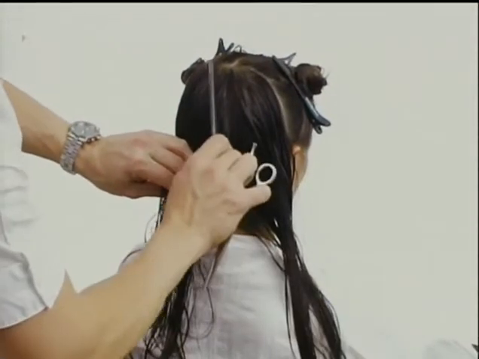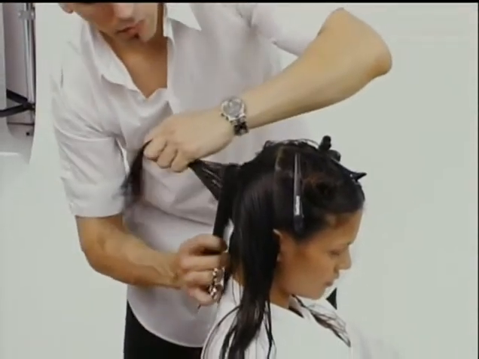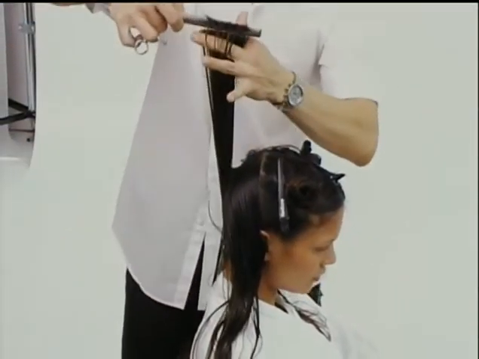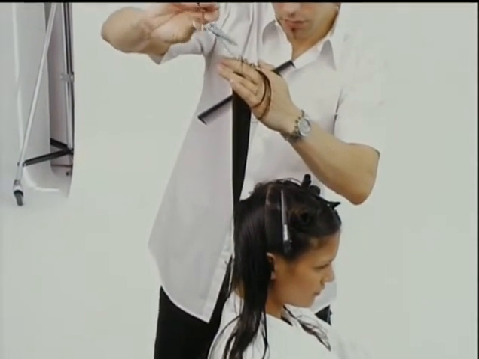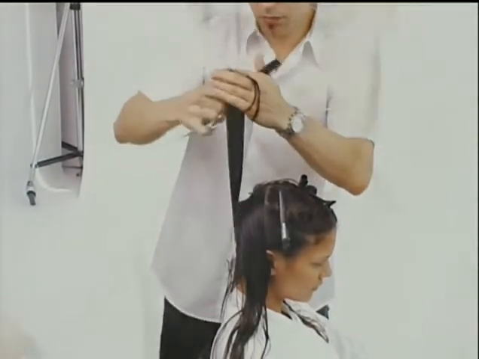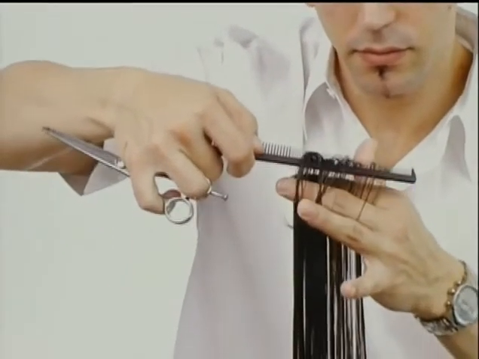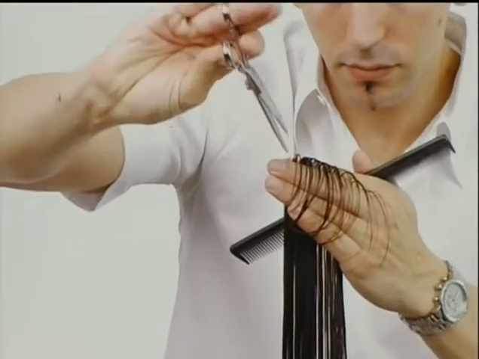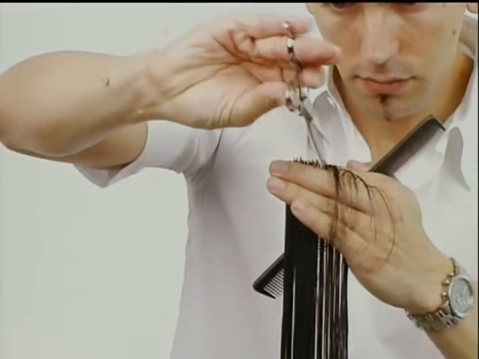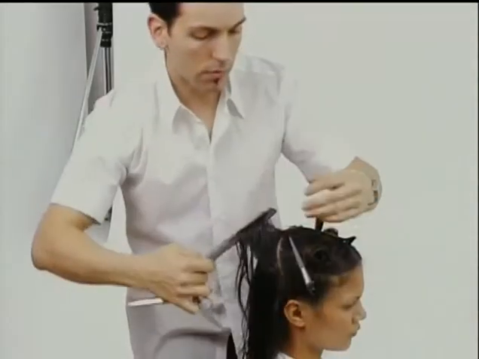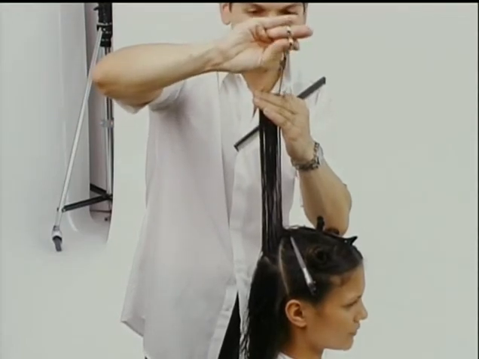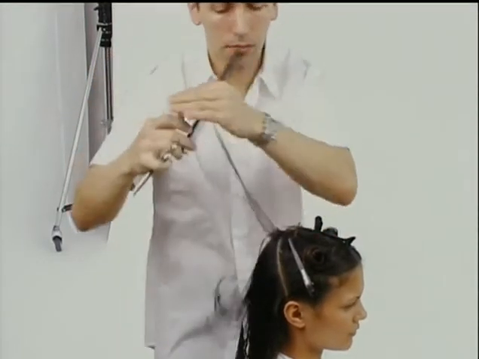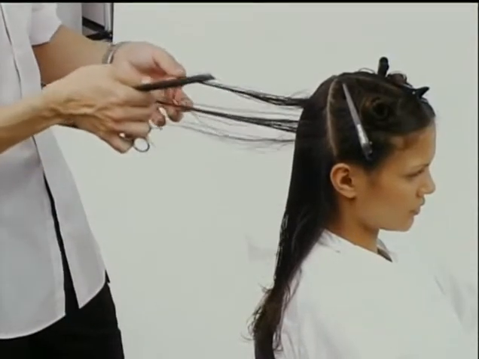The opposite side is sectioned in exactly the same way and the technique repeated. The key difference being the line is cut from the perimeter to the crown instead of from the crown to the perimeter. The balance is cross-checked before continuing.